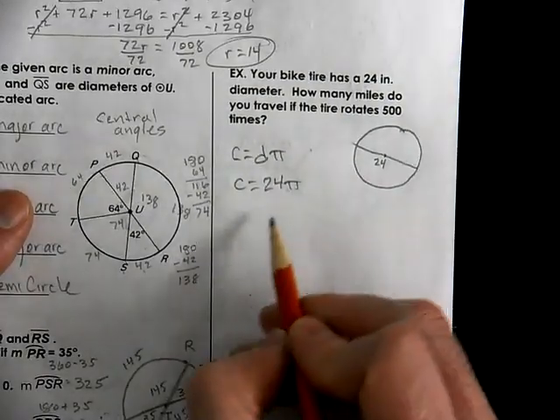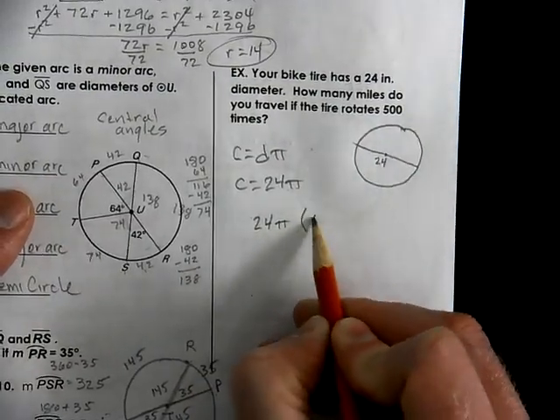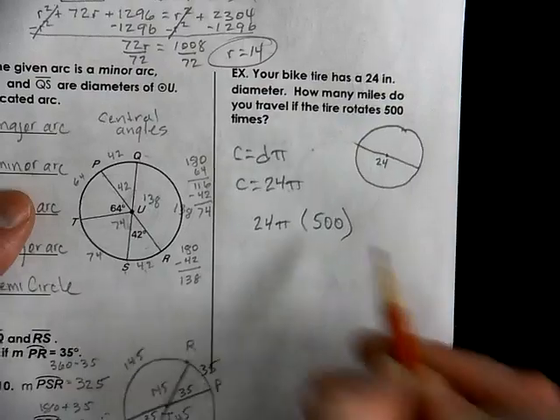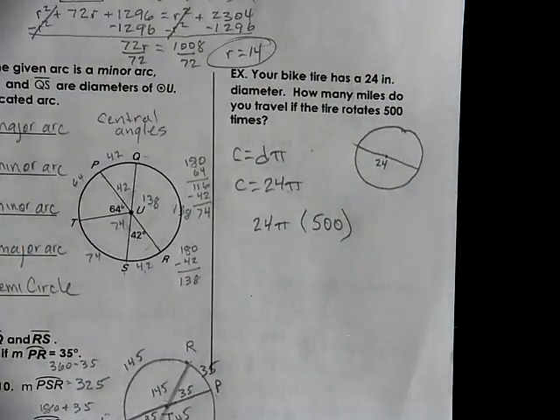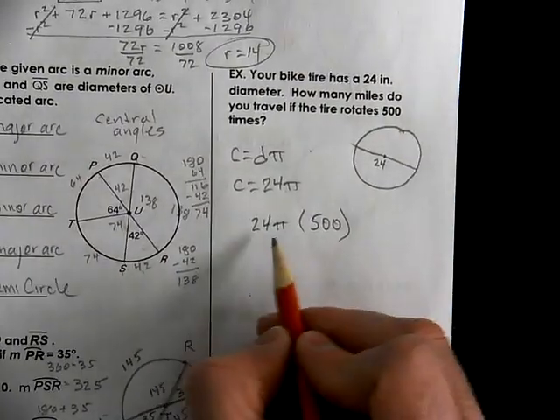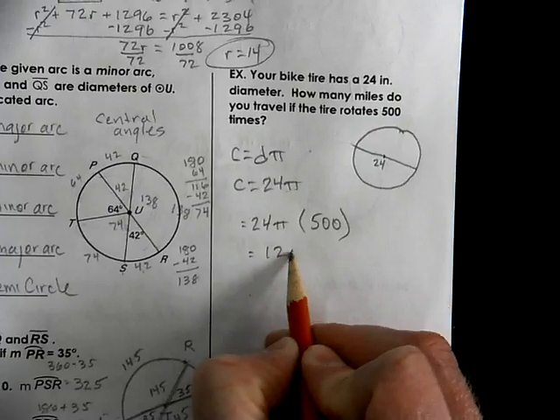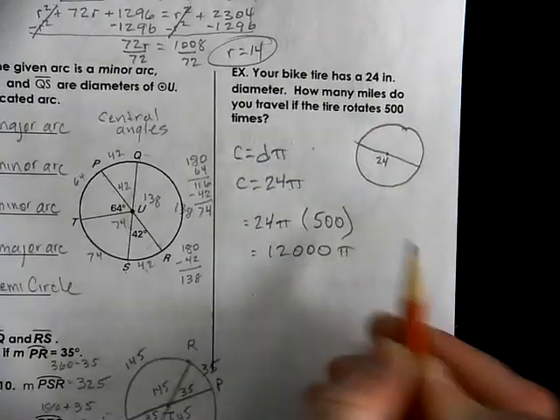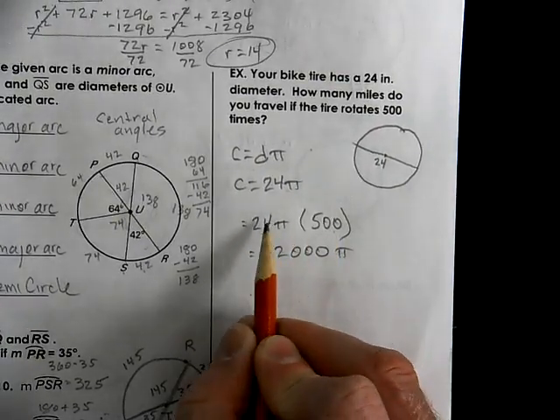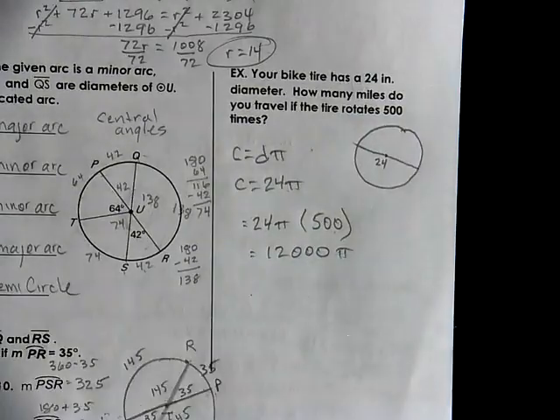And then we're going to take that circumference and multiply it by the number of rotations, because all the way around is how far it would roll in one rotation. And if we're going to do that 500 times, we would have 12,000 pi. 500 times 24 is 12,000, and the pi is still there.